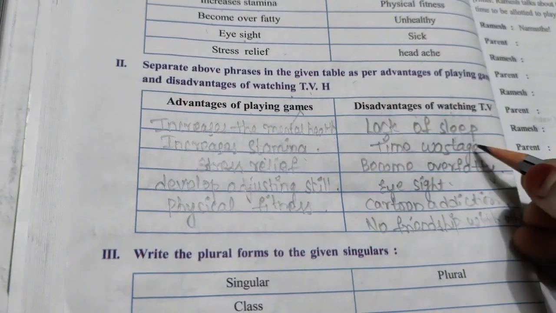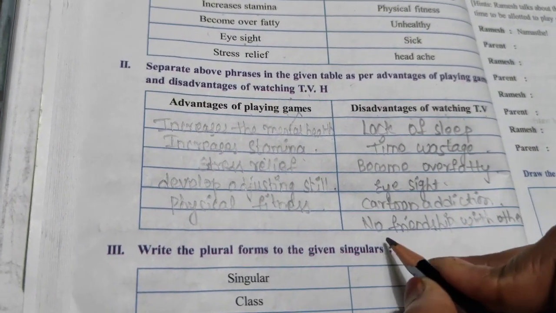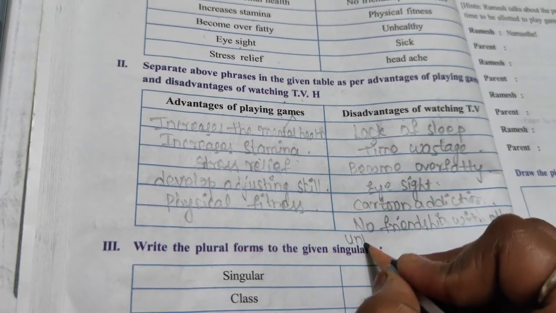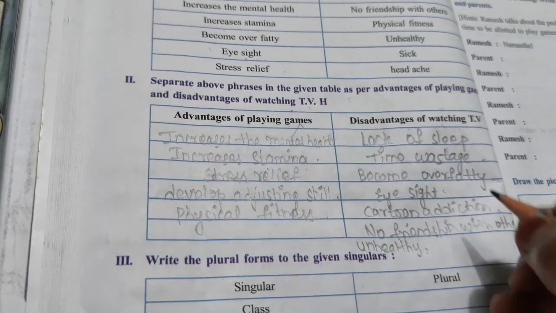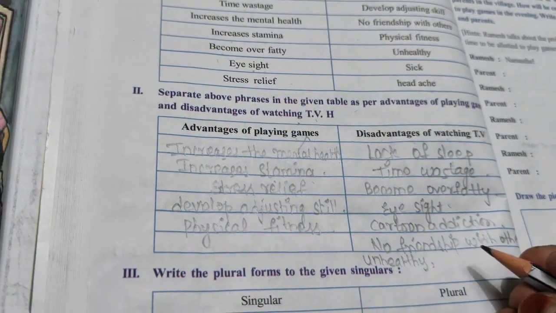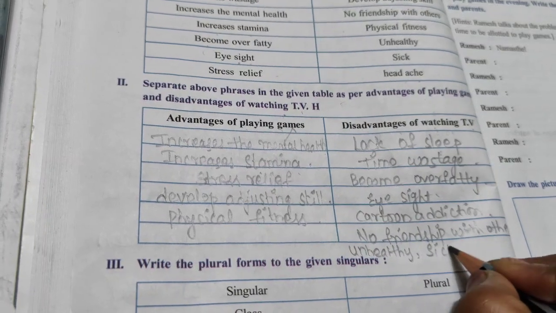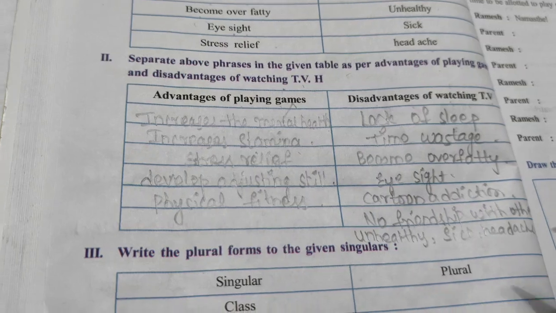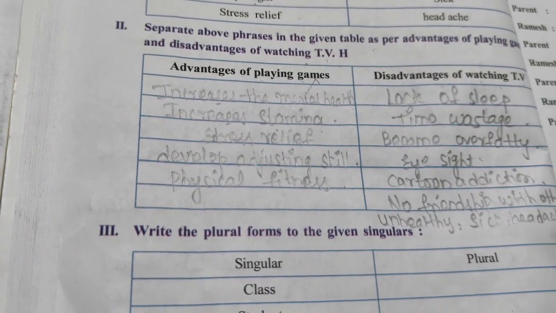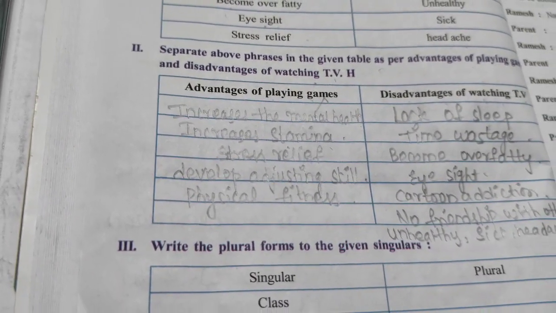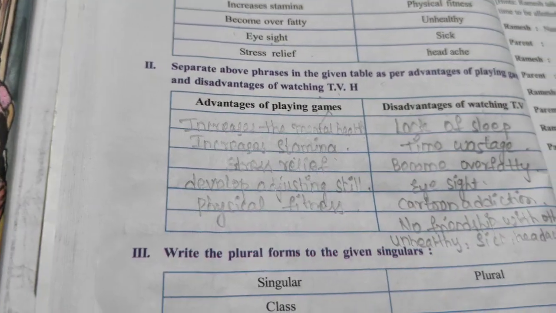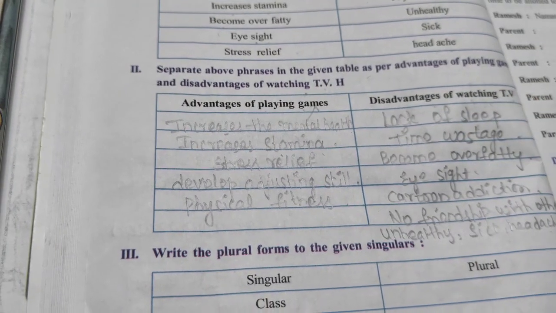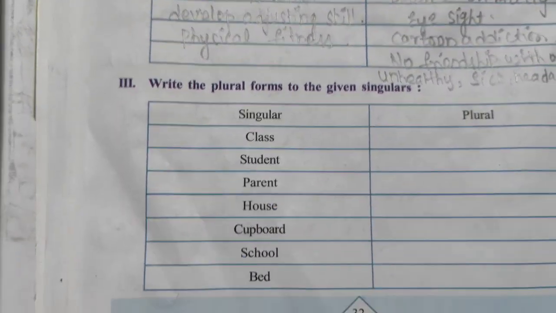And unhealthy is a disadvantage of watching TV itself. As the place is not sufficient, let us write the unhealthy here. Sick and headache will also come under disadvantages. Watching TV continuously will lead to eye pain, which gradually leads to headache. So continuous watching will lead to sickness also. So we can write unhealthy, sick and headache under the disadvantages of watching TV.